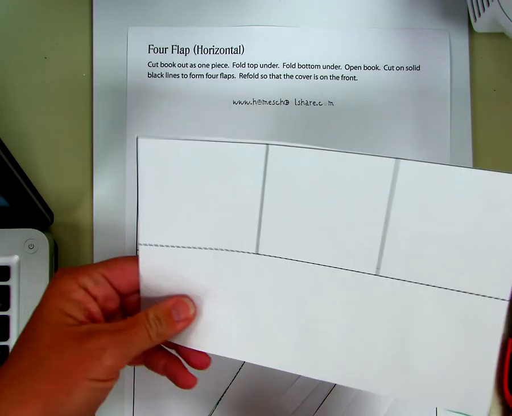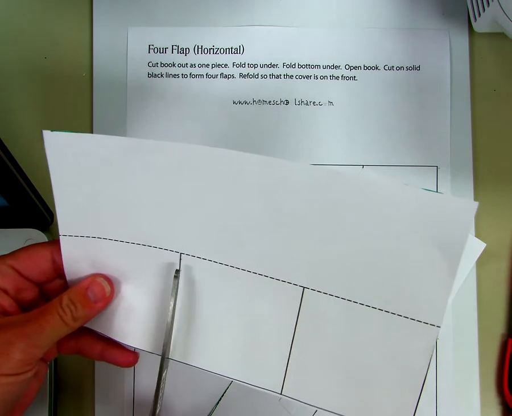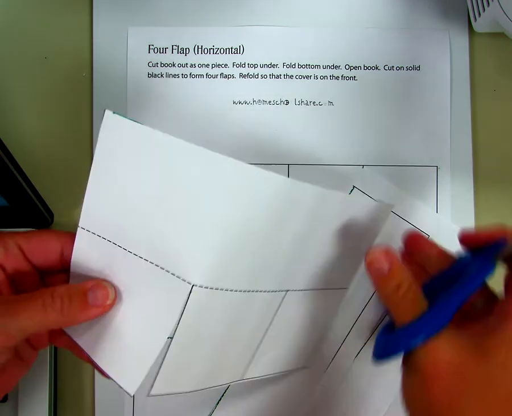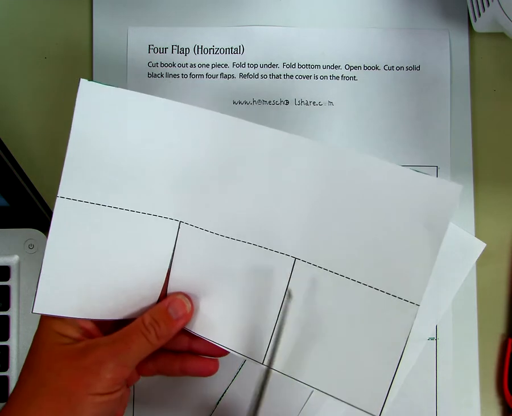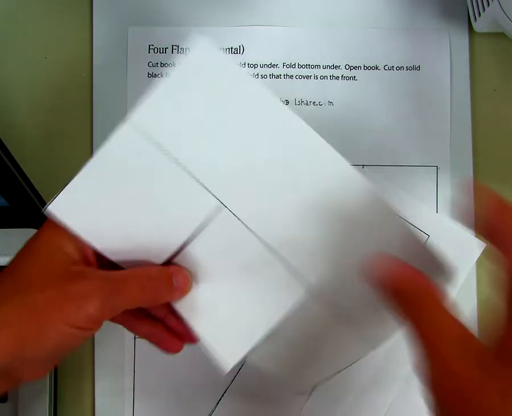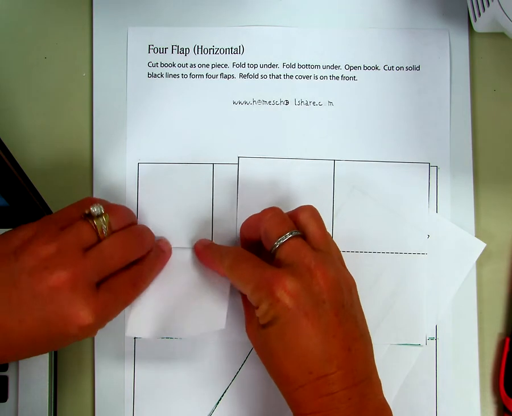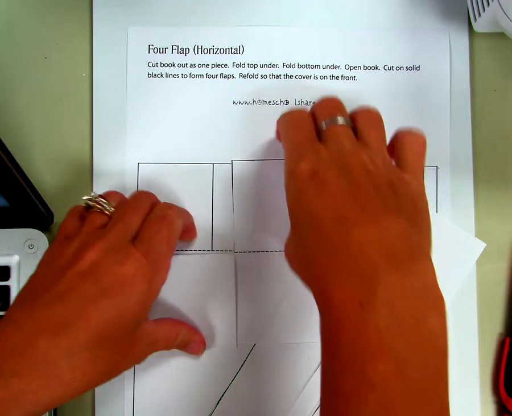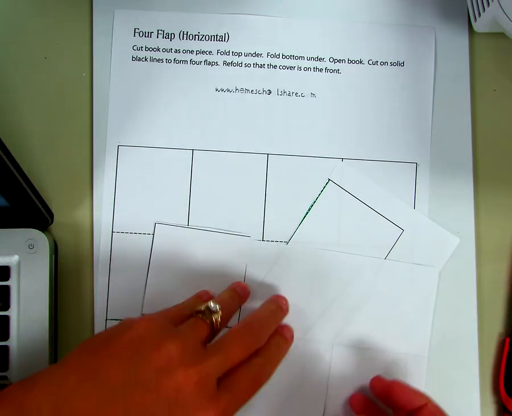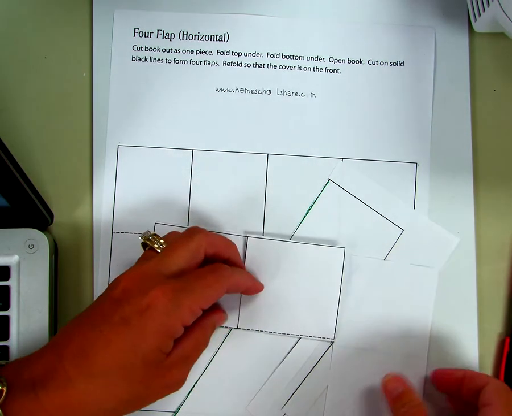Okay, now I've got something that looks like this. Now I'm going to turn this over, and I'm going to cut on these solid lines right there. That one, and then that one. And then I will fold on the dotted line. And actually, it'll be easier to fold this way so you can see the dotted line. So fold on each of those dotted lines.